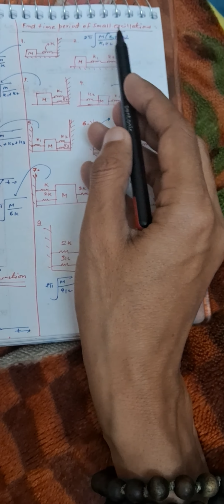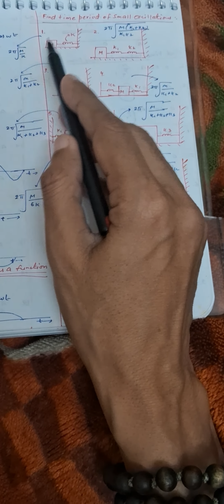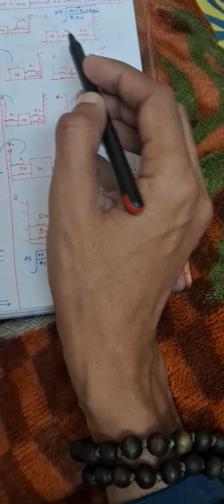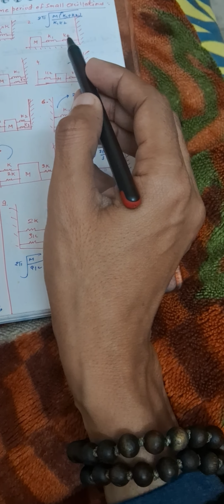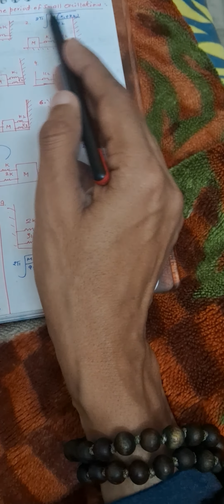Next is find the time period of small oscillations. The first question here is a simple block, so the time period is 2 pi root m by k. In the second question, the two springs are in series. So replace k by k equivalent, which is k1 k2 by k1 plus k2. So that will be the time period.